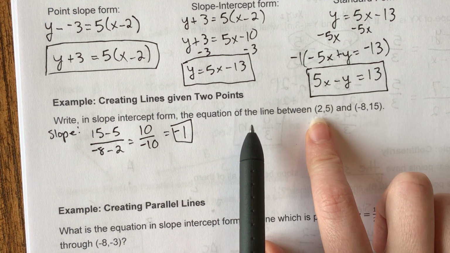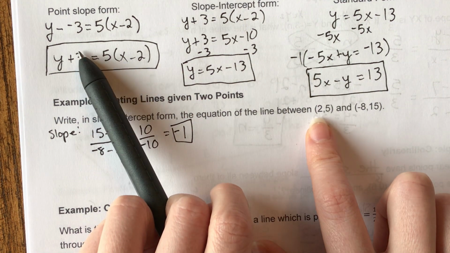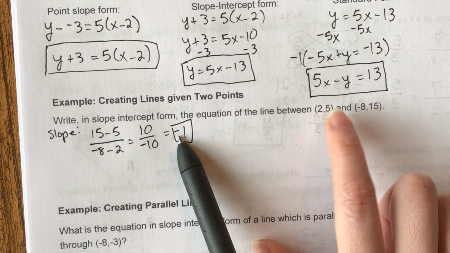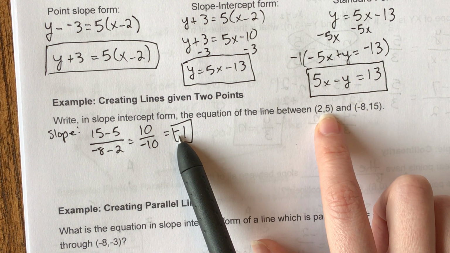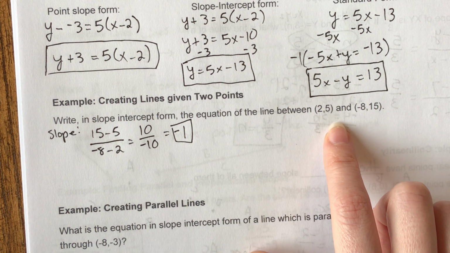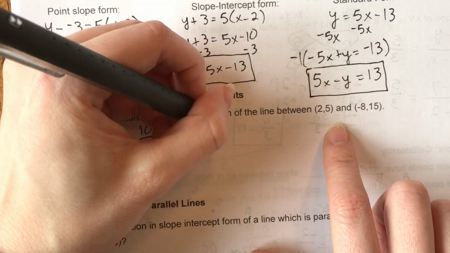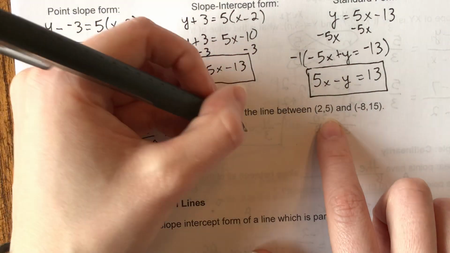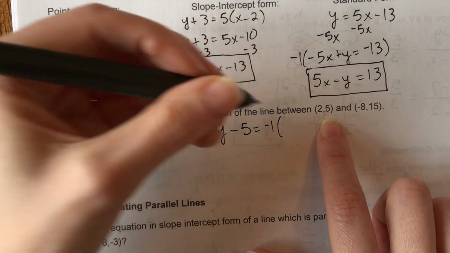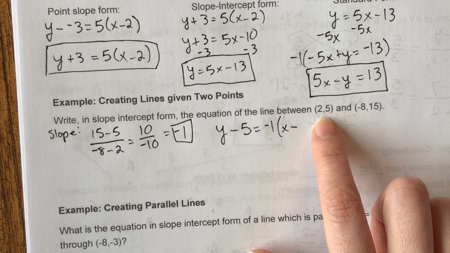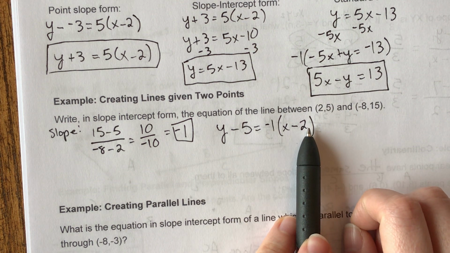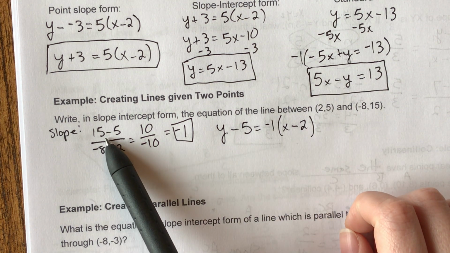Now, in order to put this into an equation, we're going to use the point slope form equation. And we're going to choose this slope. And we're going to choose one of these 2 points. You can choose whichever one you like. I usually like to choose the one without any negatives in it. So I'm going to take this point and this slope and put it in point slope form. So y minus y1, which is 5, equals my slope of -1, parentheses, x minus x1, which is 2.